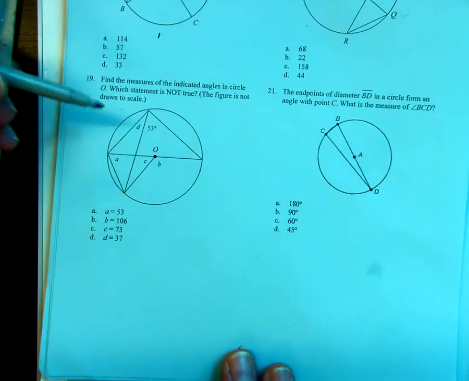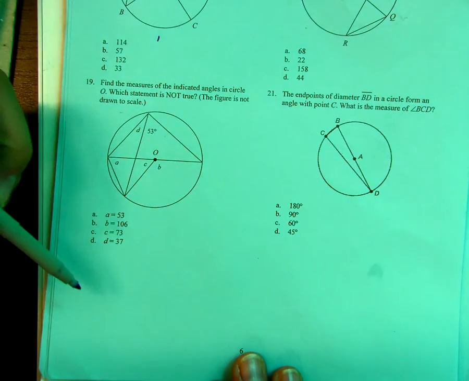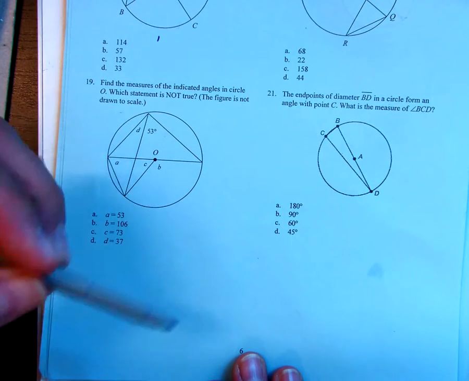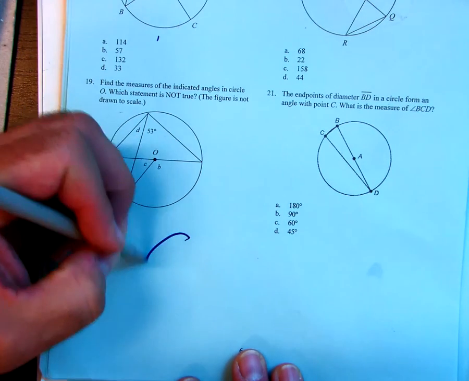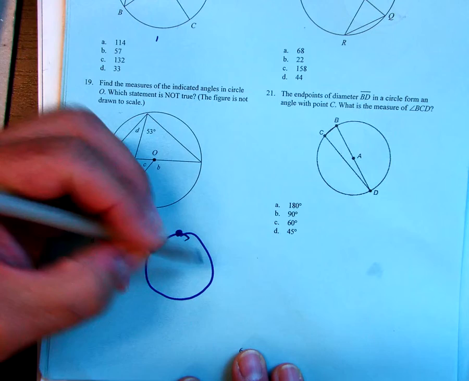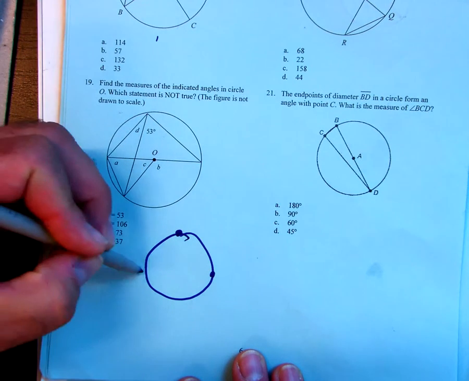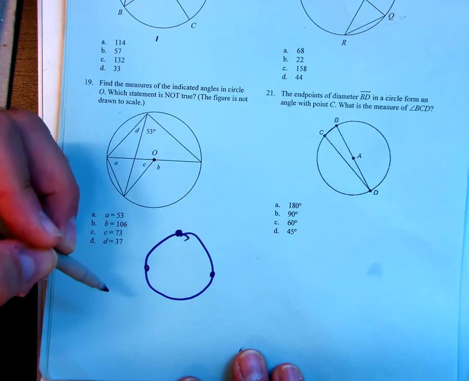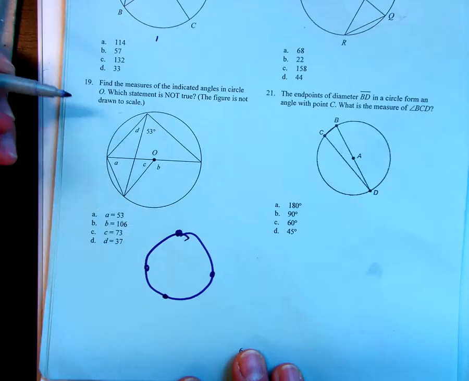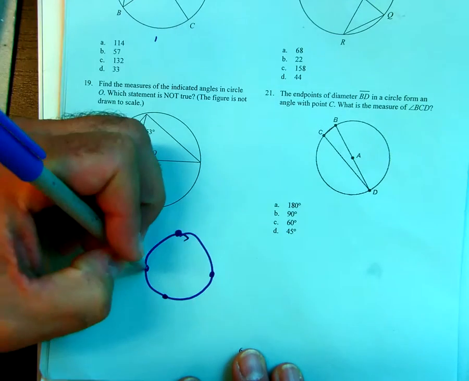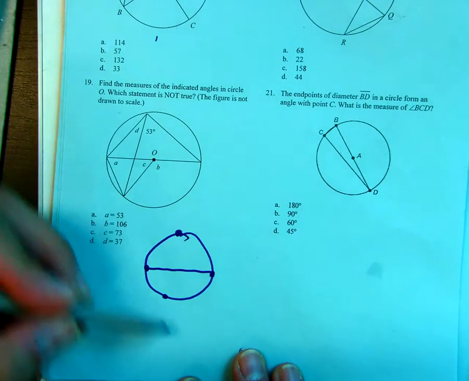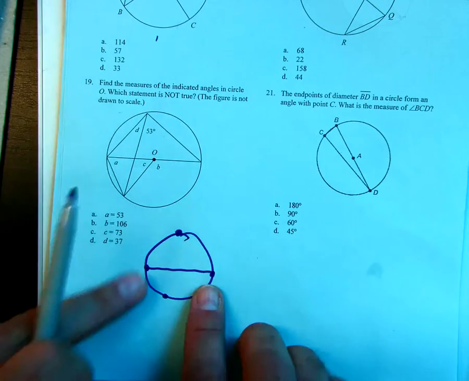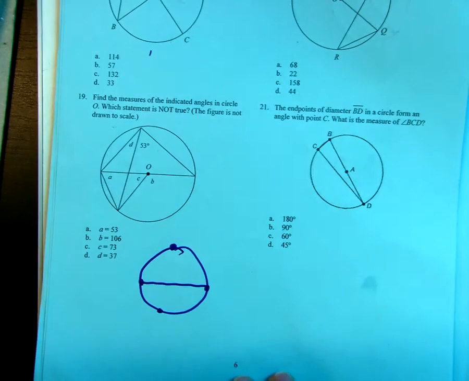Problem 19, exactly the same way. Draw the circle, mark your arcs, put the arc measurements that you have. So in other words, you would do something like this. There's 1 dot, 2 dot, 3 dots, 4 dots. Okay? So I put 4 dots on my picture. Then I'm looking for a diameter. So when I draw this diameter, I know that the top is 180 and the bottom is 180. Now there's 2 arcs here, but they're 180 and 180.